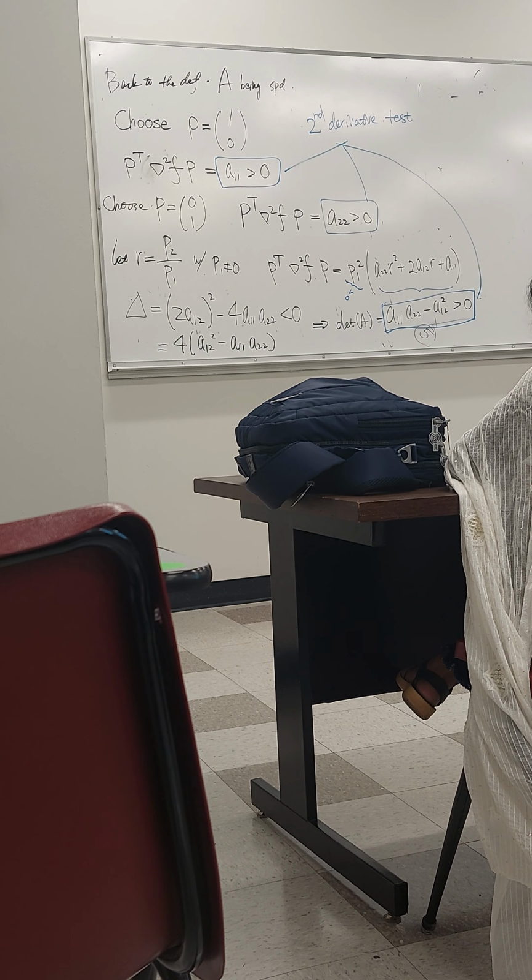So the story behind this is the second derivative test we learned in vector calculus in two dimensions. This is equivalent to checking that the Hessian matrix of F is positive.